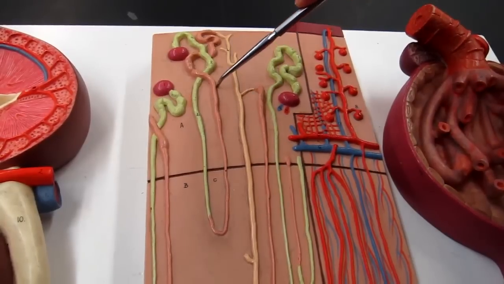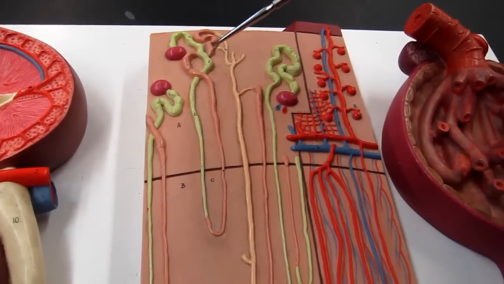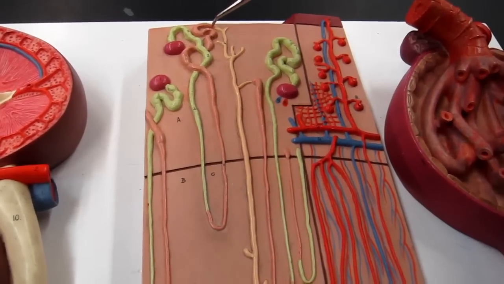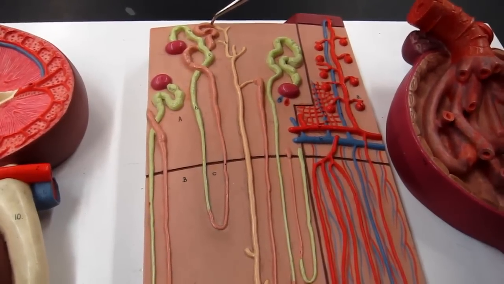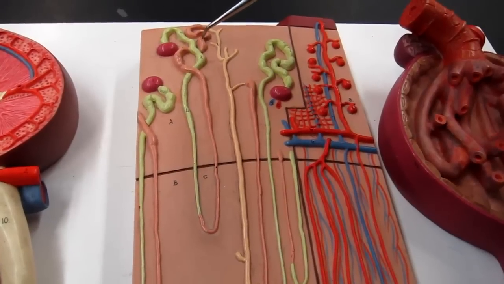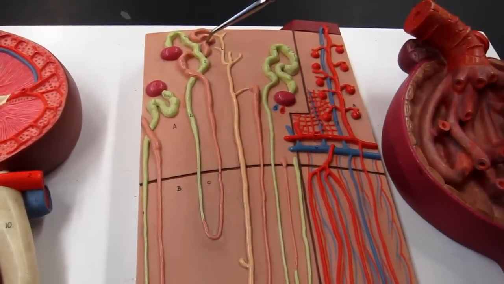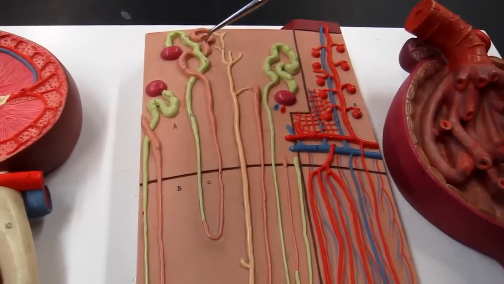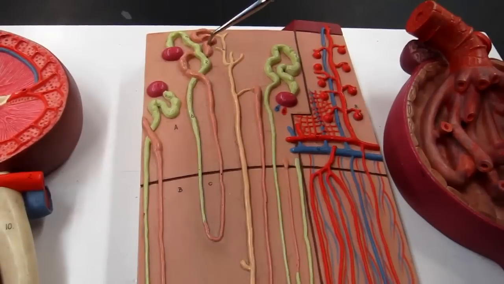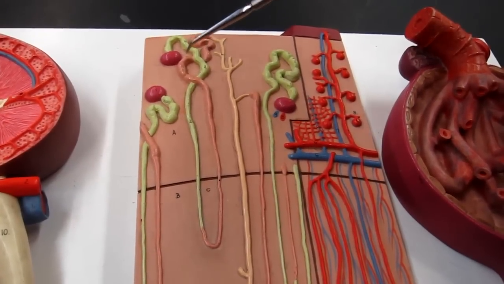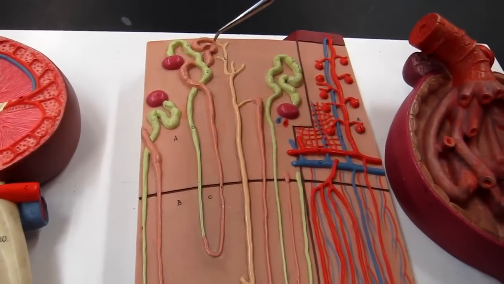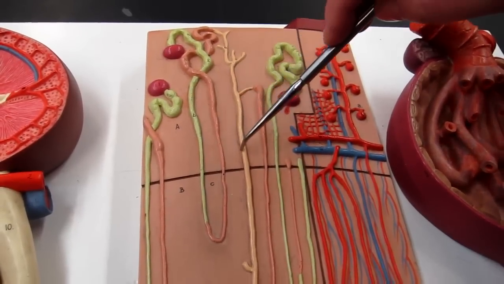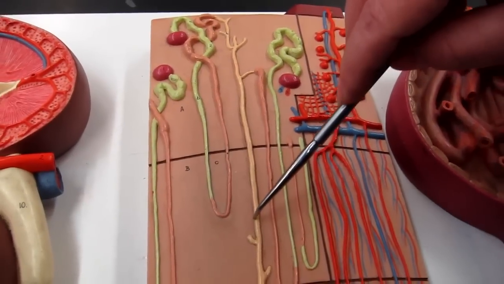Okay, and then we move to the distal convoluted tubule, and it's distal because it's further from the glomerulus, and this is the area that really only does a lot of reabsorption if hormones are present. Okay, so if we have aldosterone and ADH, then the distal convoluted tubule and what it's connected to here, the collecting duct, will become involved in reabsorption.